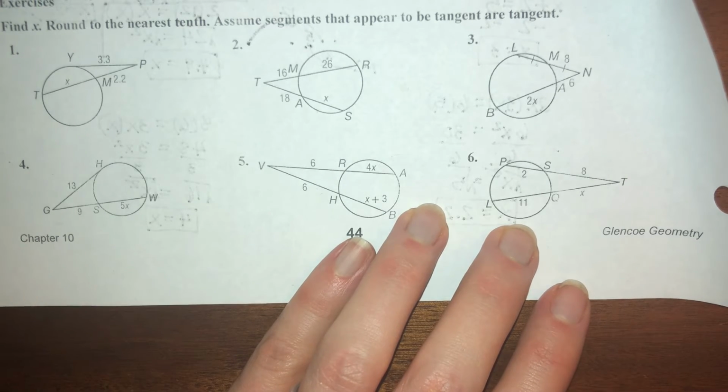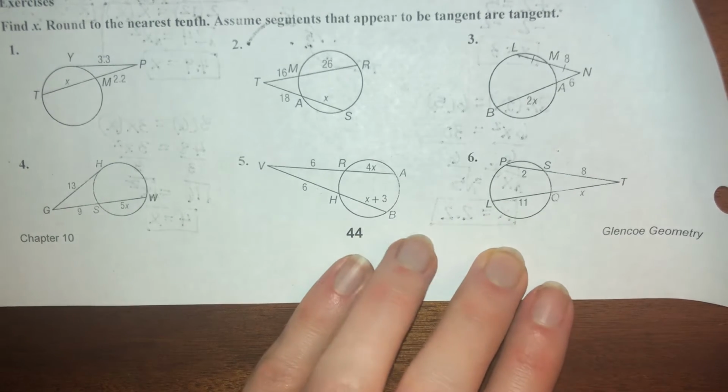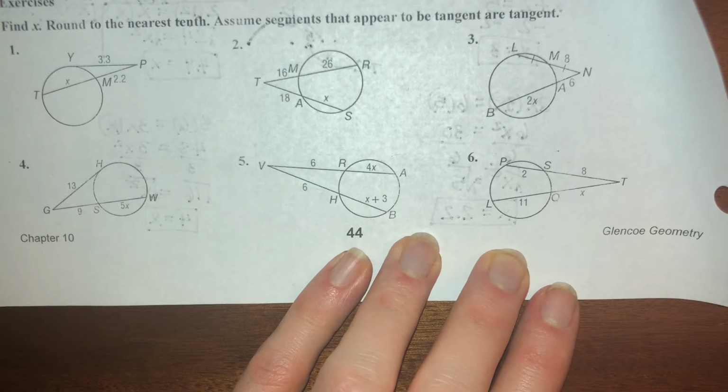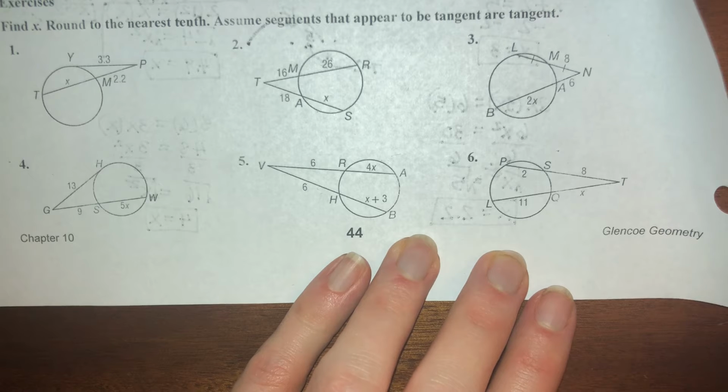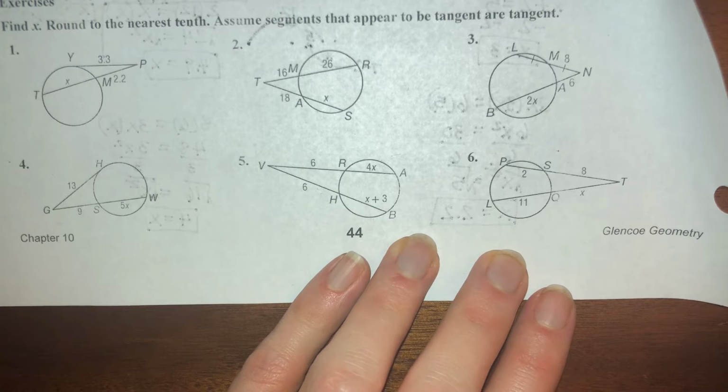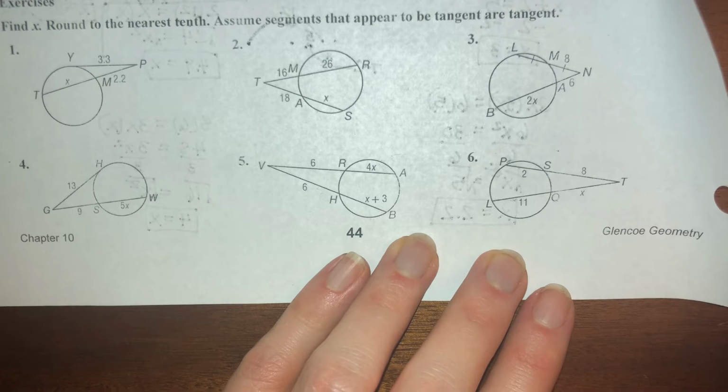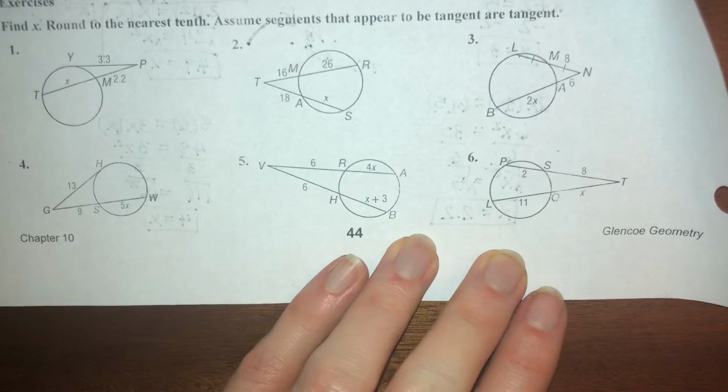You can pause the video if you need more time to figure it out. So if you'll remember, a tangent segment is one that does not pass through the circle. It only touches the circle at one point. It doesn't cross through the inside of the circle. It's like it's sitting on the circle.